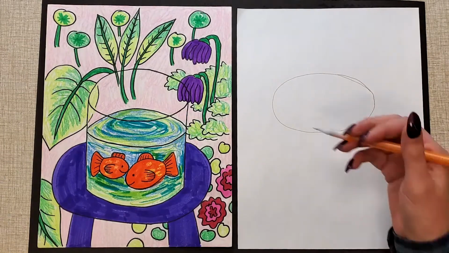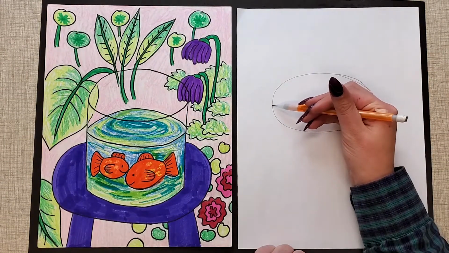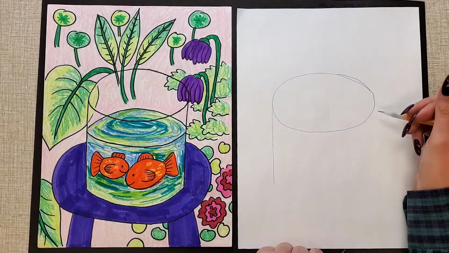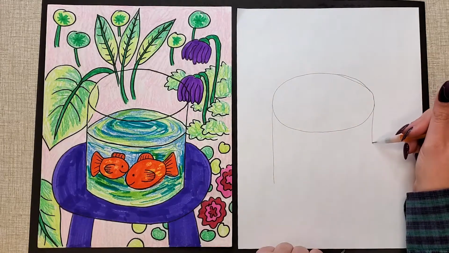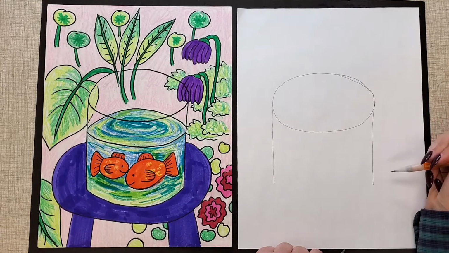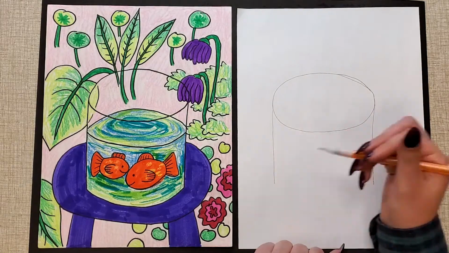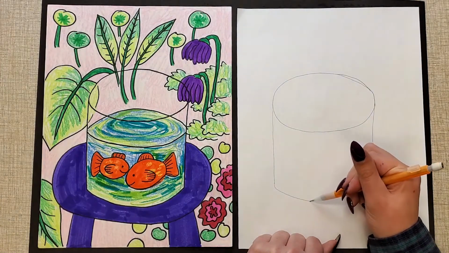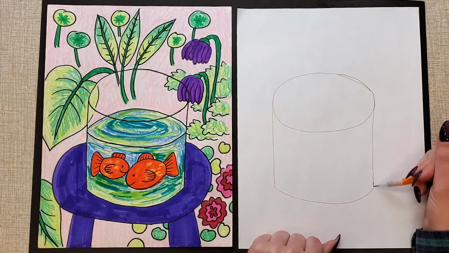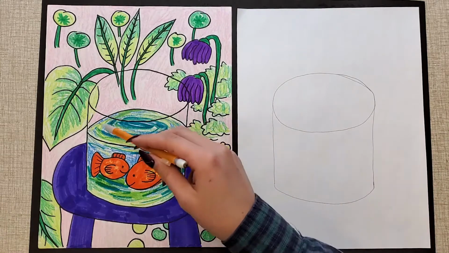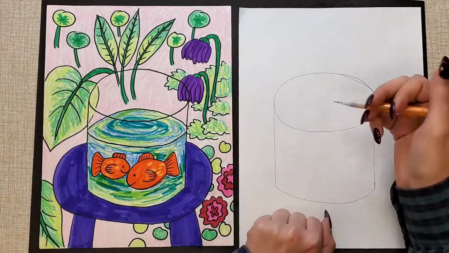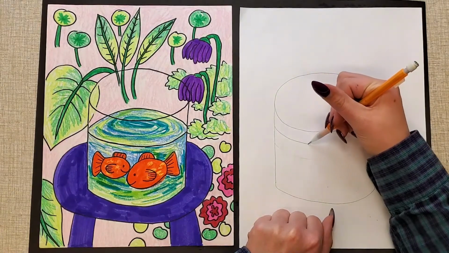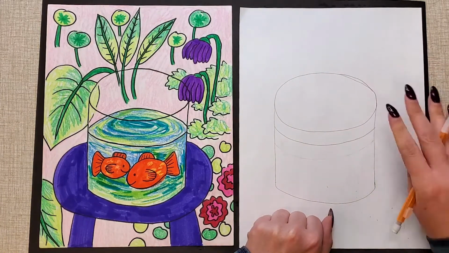See, like that. Then you're going to go right on the edge of this oval and do 2 straight lines up and down. And then on the bottom of your fish bowl, you're going to do a curved line like a smiley mouth. Now we're going to make the top of our water. So just a little bit below this curve here, we're going to make a curve like a smiley mouth.